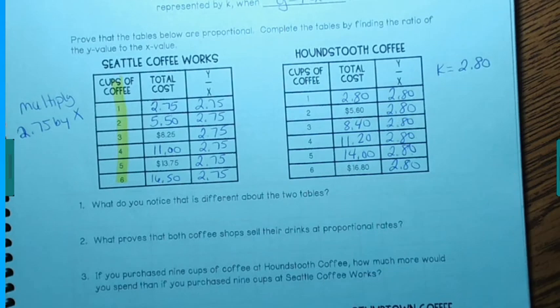Okay. So again, once you figure out k, all you have to do is multiply by x. That's it. On a test, you will not have to fill in a table. So if you're a little confused, don't worry, you won't have to do that on a test.